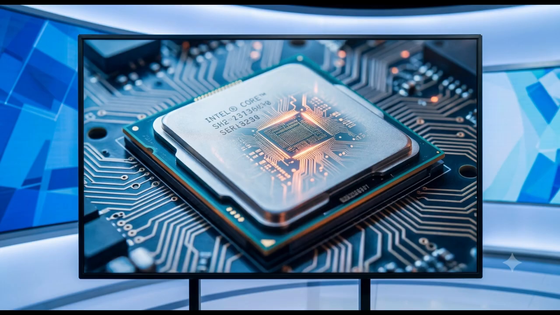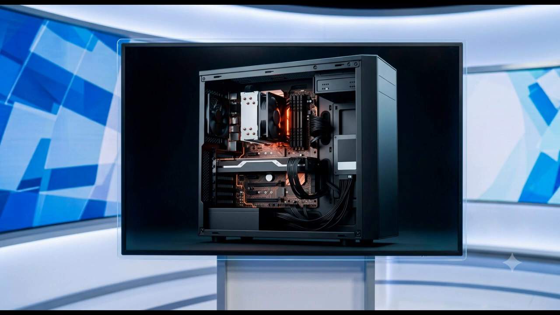Now, let's clear up a common misconception people have. A lot of beginners think bigger computer case means more powerful computer. Not true at all. The size of the case has nothing to do with performance. It's what hardware is actually inside that case that matters. You can have a tiny mini PC with powerful CPU and tons of RAM that outperforms a huge case with weak, outdated parts. Don't judge hardware by size.